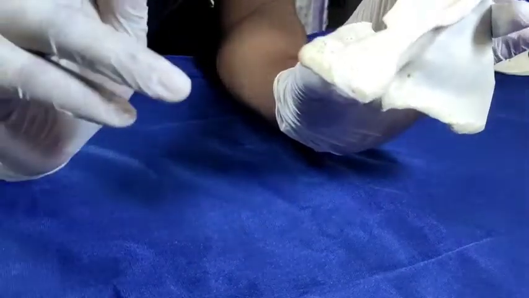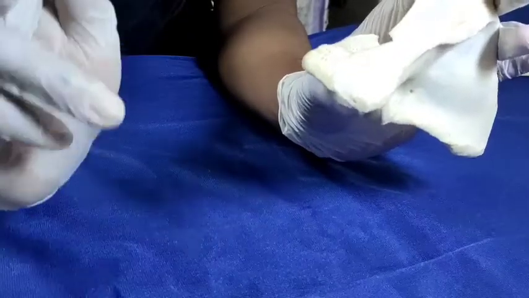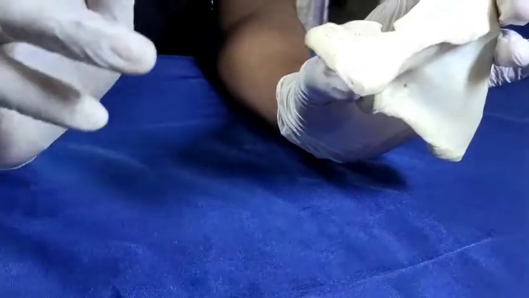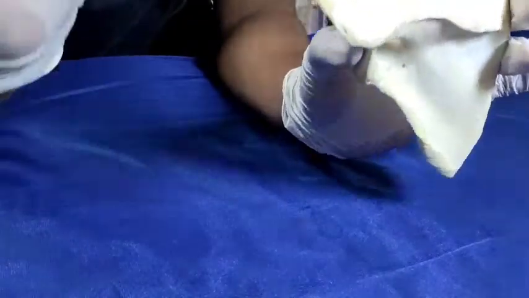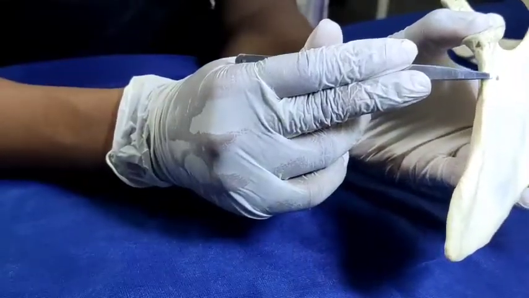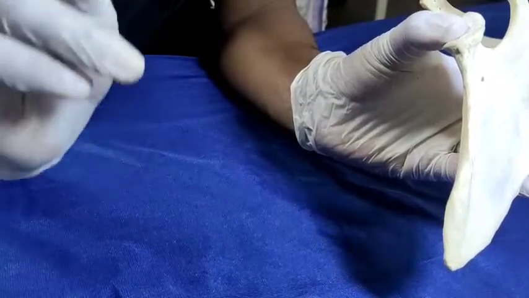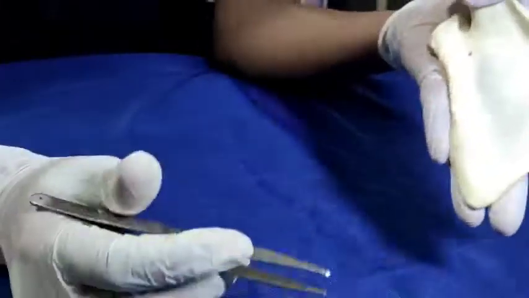Always remember that there are two: biceps brachii and biceps femoris. So when you say just biceps, it is not right. Always say biceps brachii or biceps femoris. Okay, the infraglenoid tubercle is the origin of the long head of triceps.